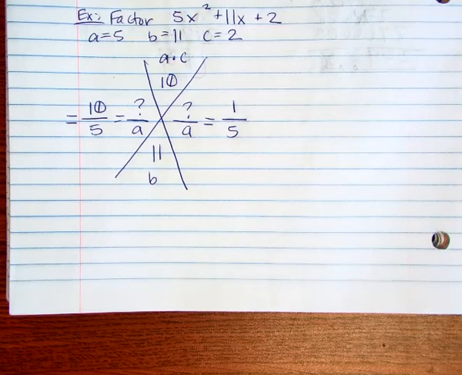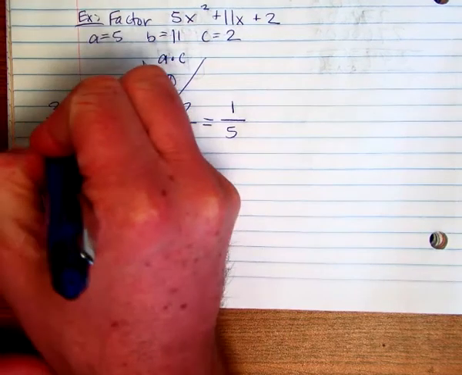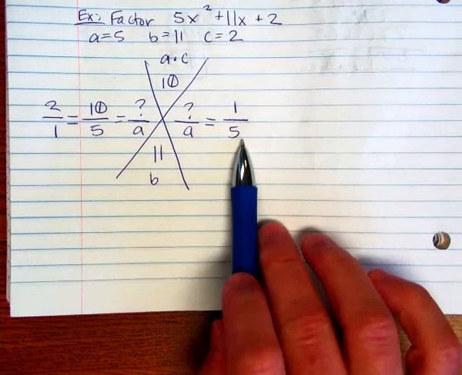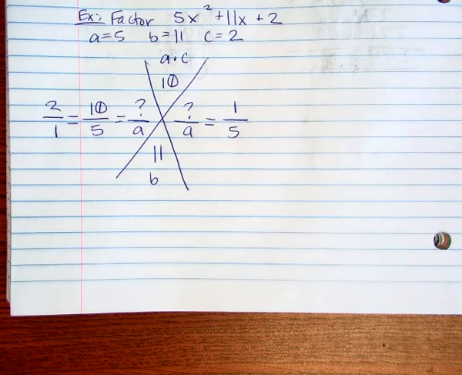Someone raise your hand and tell me what fraction, and I want to leave it as a fraction, will that create? Colin? 2 over 1. The fraction on the other side, 1 over 5, can that be reduced? It cannot. So here's what we do.